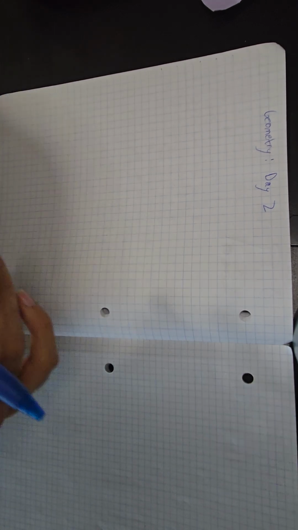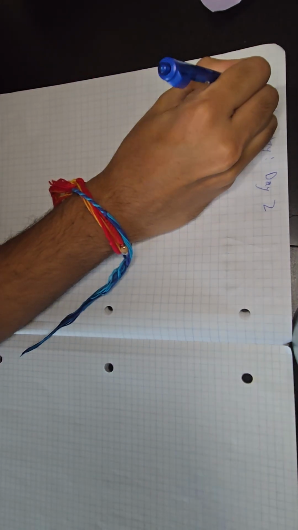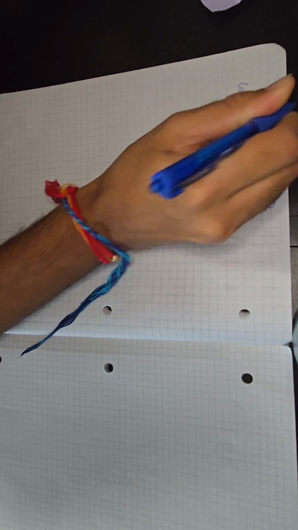Today we're going to be talking about geometry, and specifically measuring angles and arcs. So let's start with some review. The first thing we're going to be talking about is congruent angles.